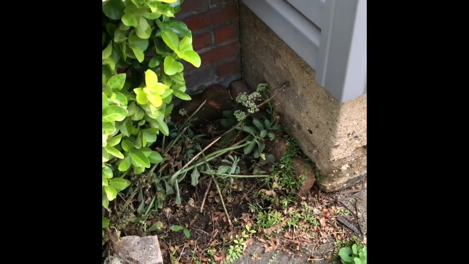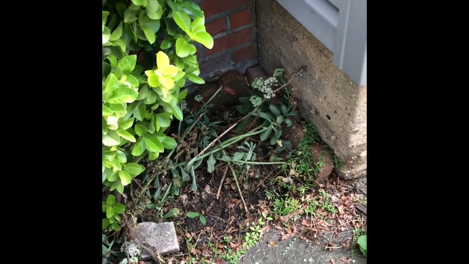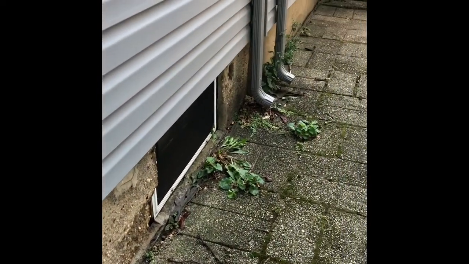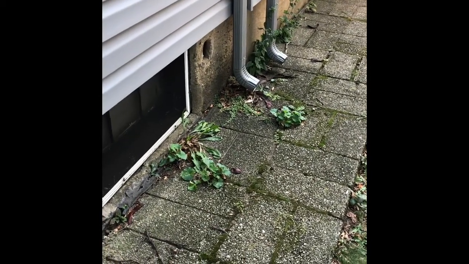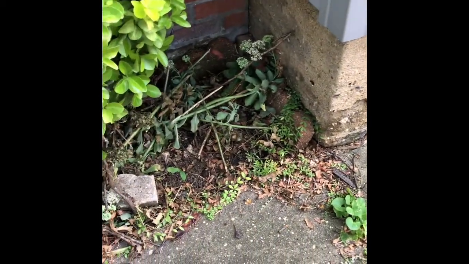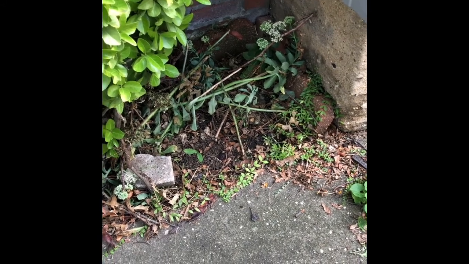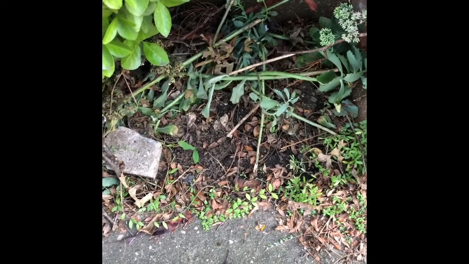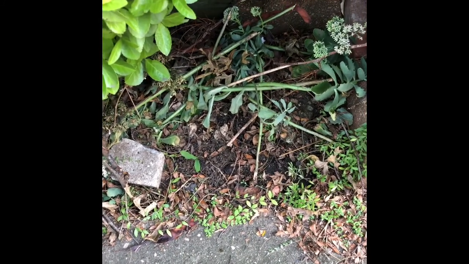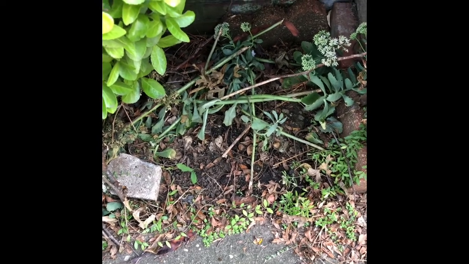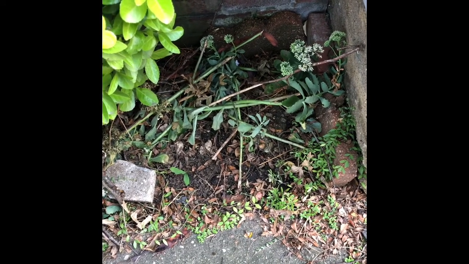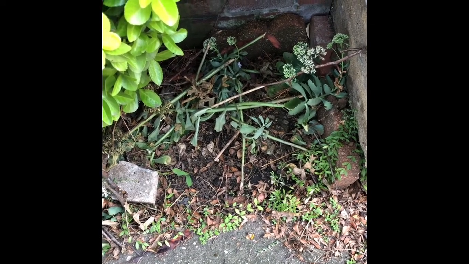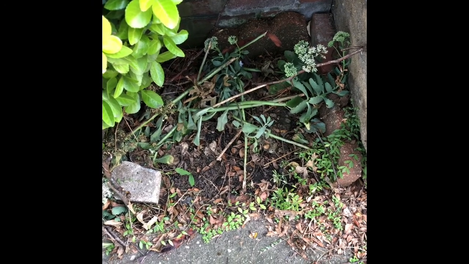So the first two places that I looked for the bugs were too hot and too dry, but this one is actually downhill from my downspout. So it rained yesterday from the thunderstorms, and so this soil is actually pretty moist, and it has a lot of woody stuff and detritus, which they eat, so it actually makes sense that I would have found one of these critters here. So I used my observation and I made a hypothesis, and I did actually find one of these bugs here.